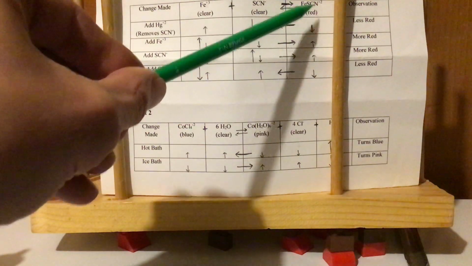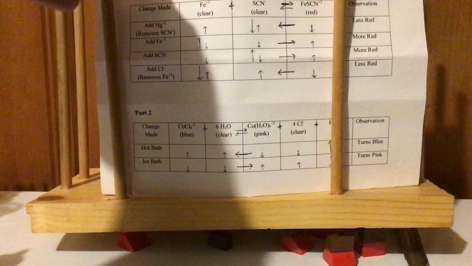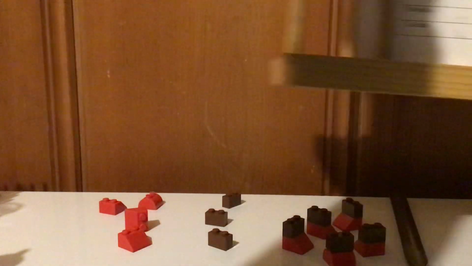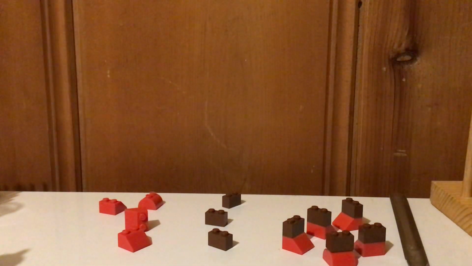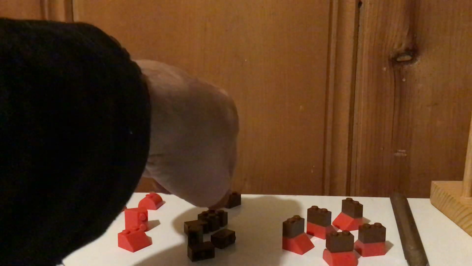And if the FeSCN plus 2 gets bigger, it'll get to be more red. We'll take a look at that and watch it in action with our Legos. And what I'm going to do is throw some SCN minus into this system, and what's going to happen. I threw a bunch of those in. Can't see them all there, but there's quite a few there.